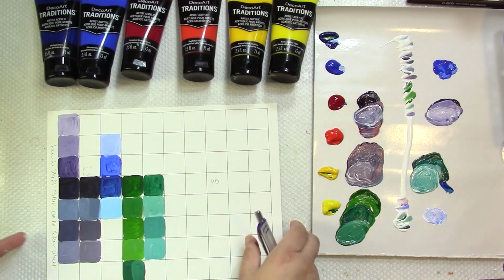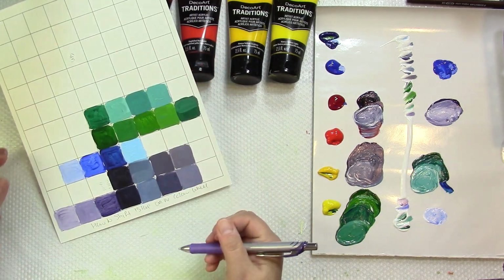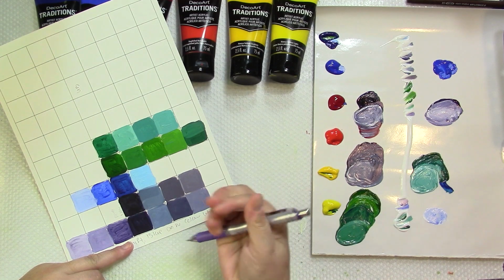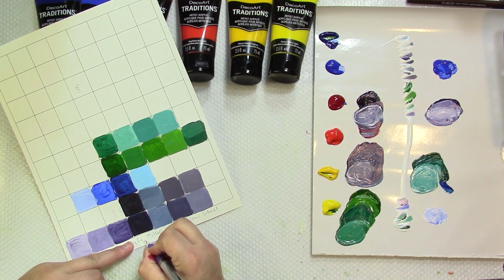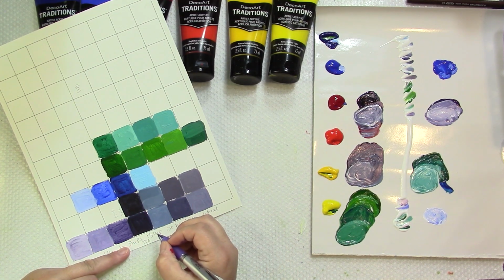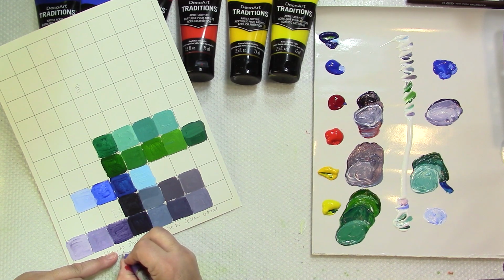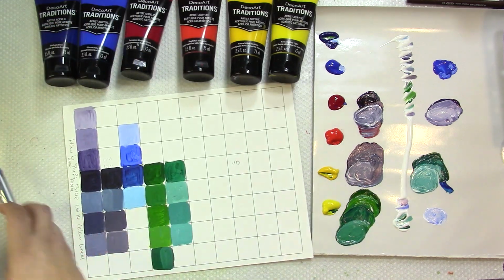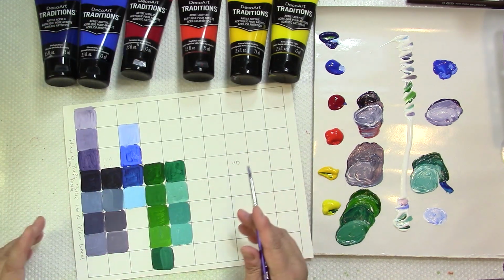I better write this down. Okay, so phthalo blue, and this is ultramarine blue, alizarin crimson. You have to use the video to figure out what colors are where. I should have moved everything over.